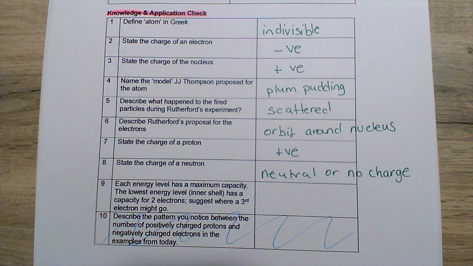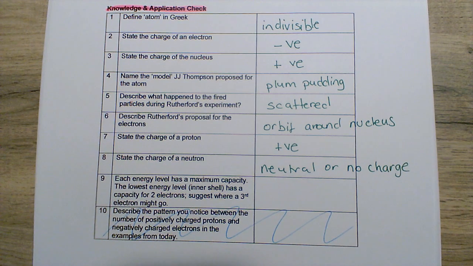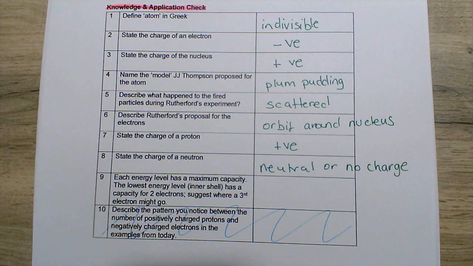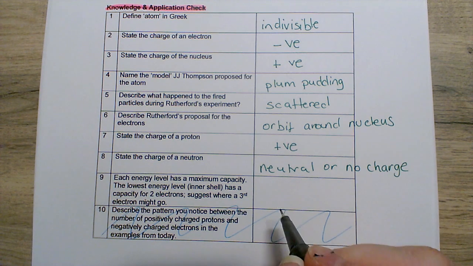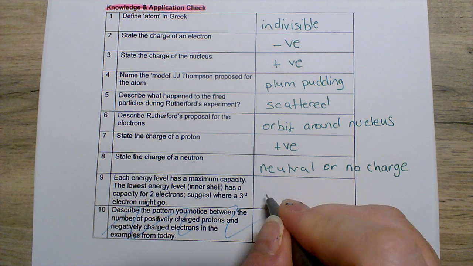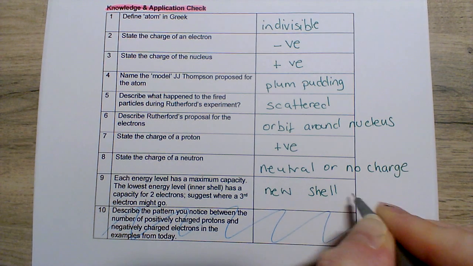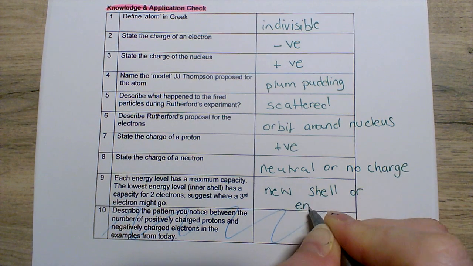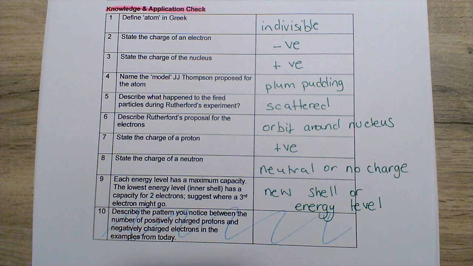Each energy level has a maximum capacity. The lowest energy level has a capacity for 2 electrons. Suggest where a third electron might go. Because you can't fit any more on the first shell, the third electron would have to go on a new shell or energy level.